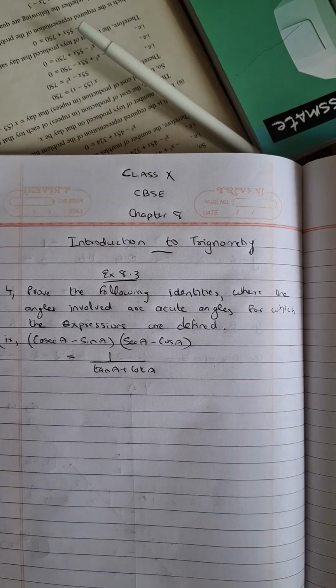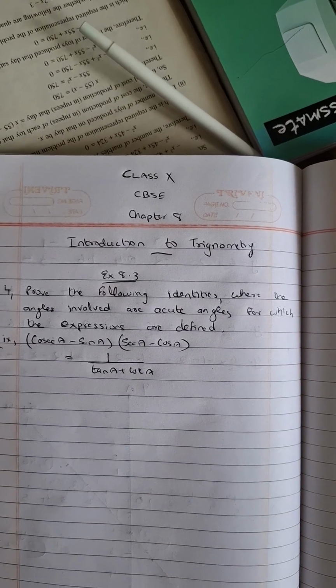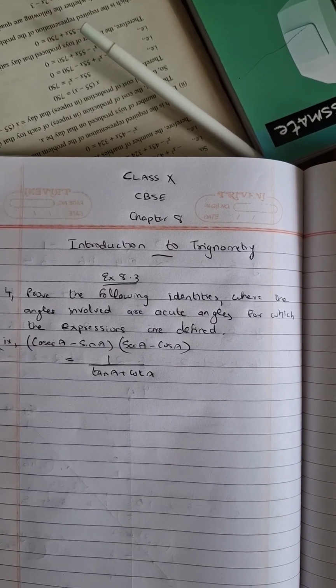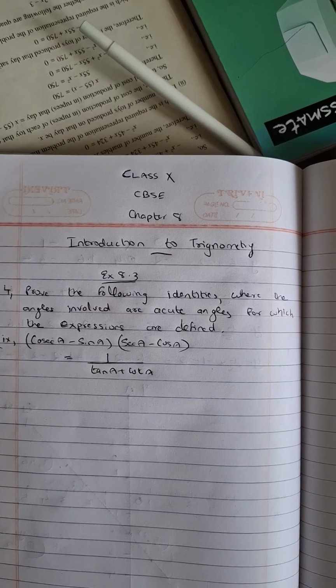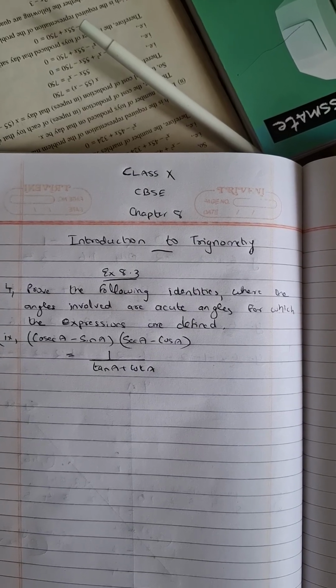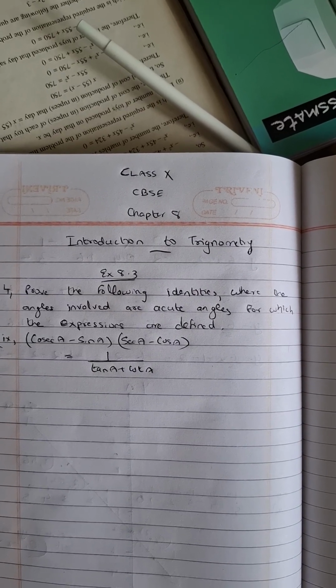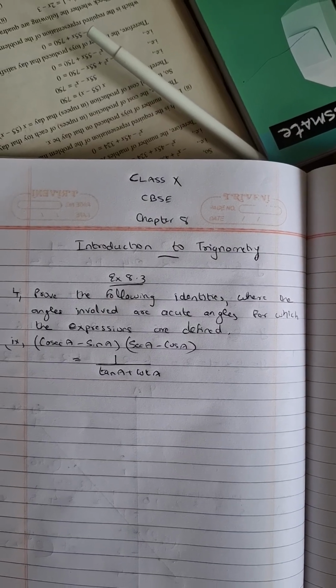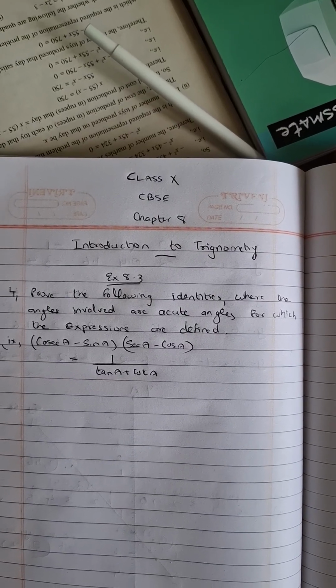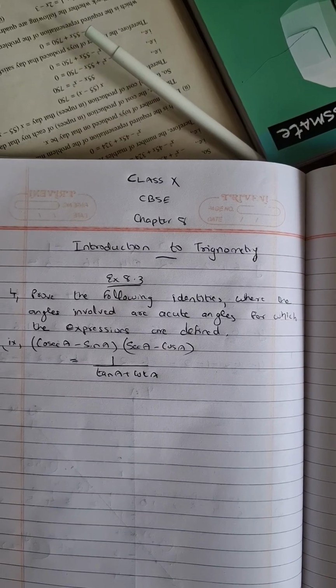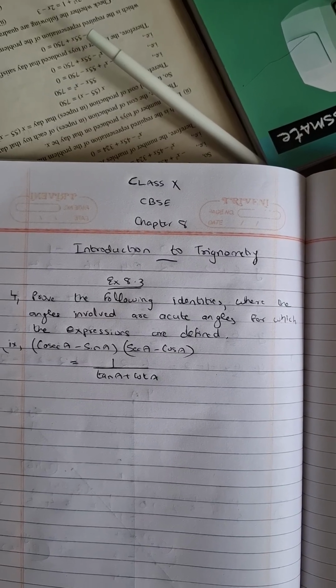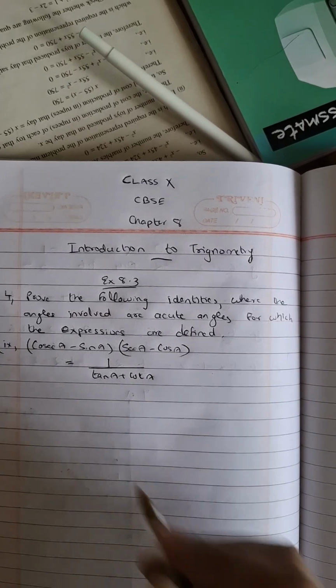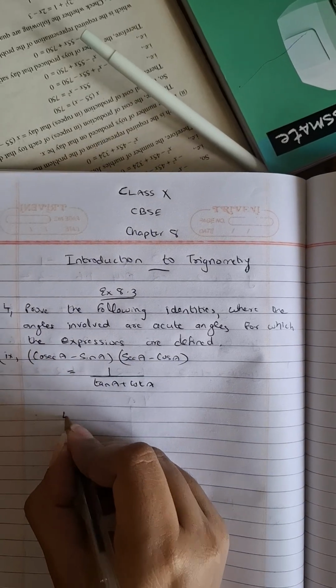Let's solve a problem from the chapter Introduction to Trigonometry, class 10, exercise 8.3, fourth question. Prove the following identities where the angles involved are acute angles for which the expressions are defined. Sub question 9. (cosec A minus sin A)(sec A minus cos A) is equal to 1 by (tan A plus cot A). So let's solve this.